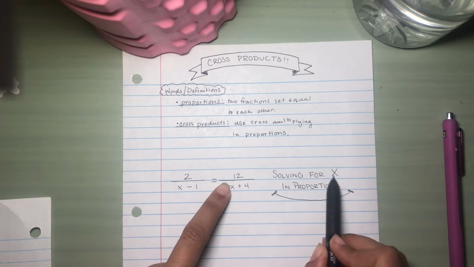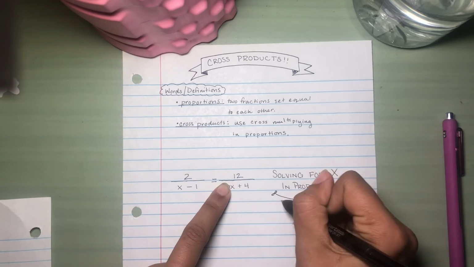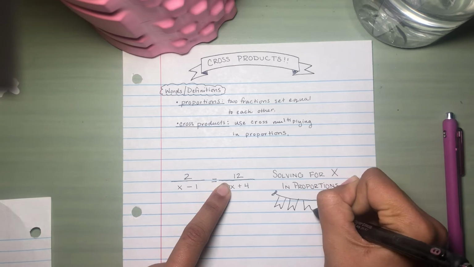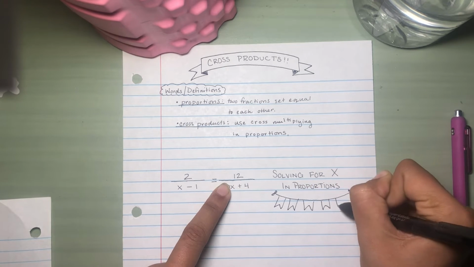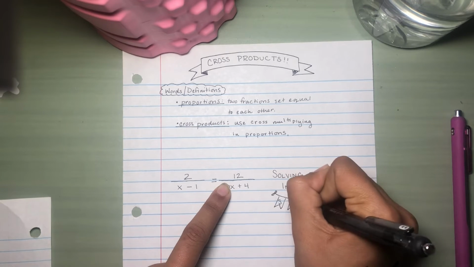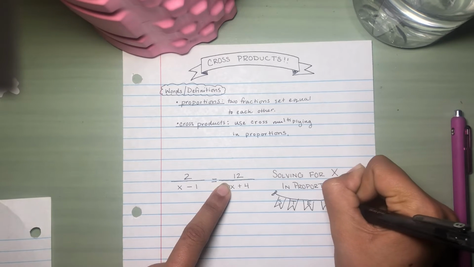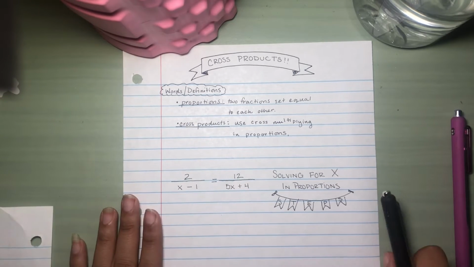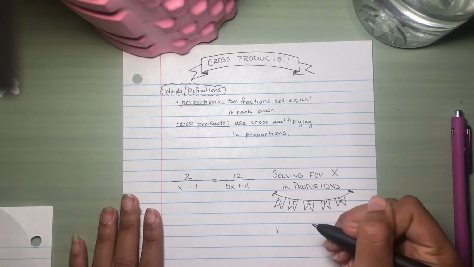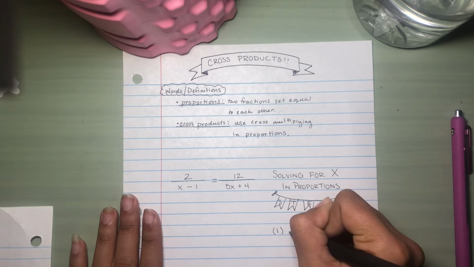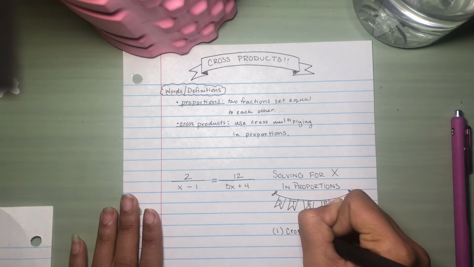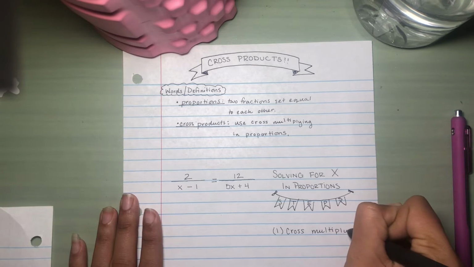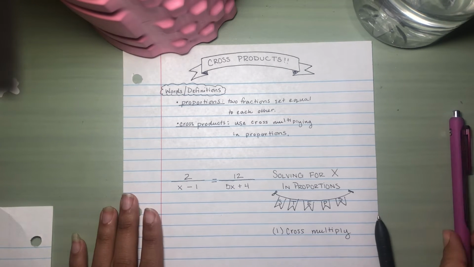All right. So now let's talk about this problem. So we're talking about solving for x in proportions. So let's get our steps written out. All right. Step 1. Cross multiply. Alright, so cross multiplying.